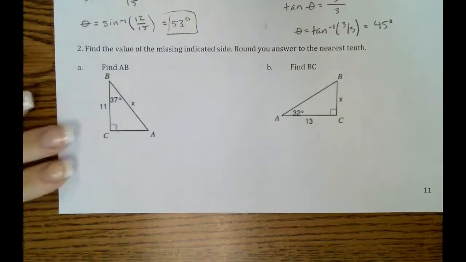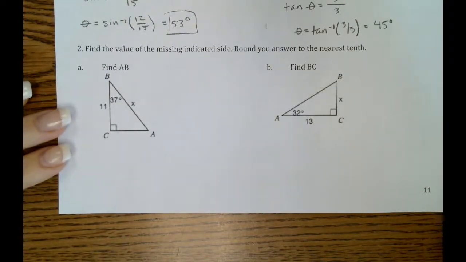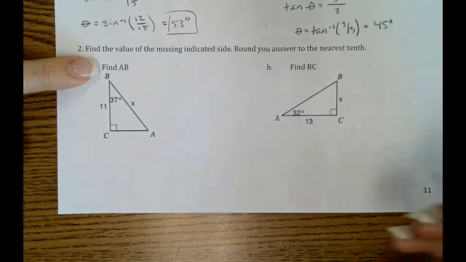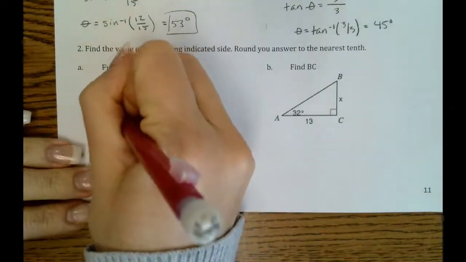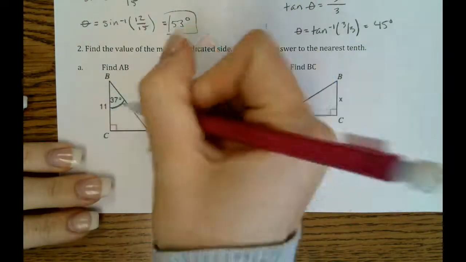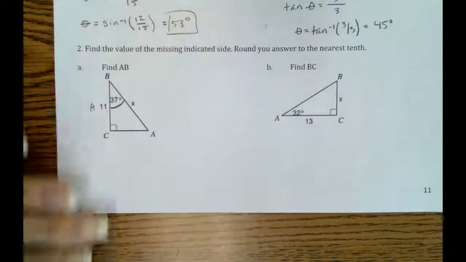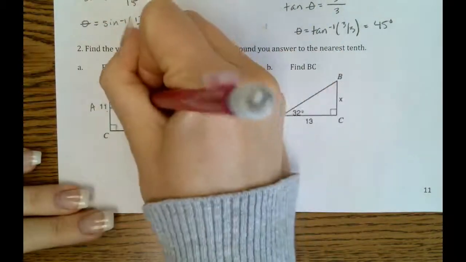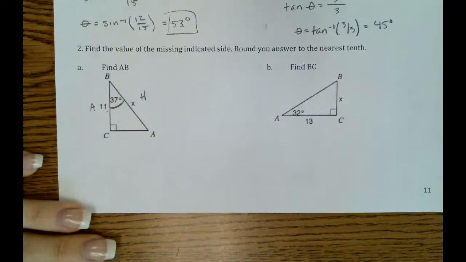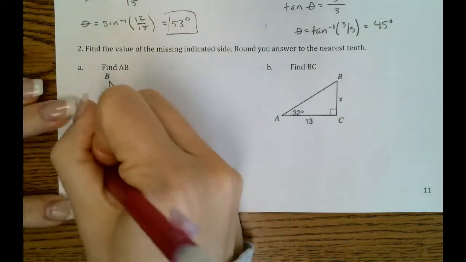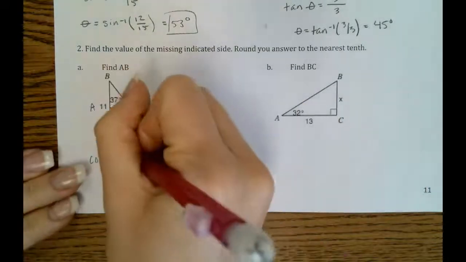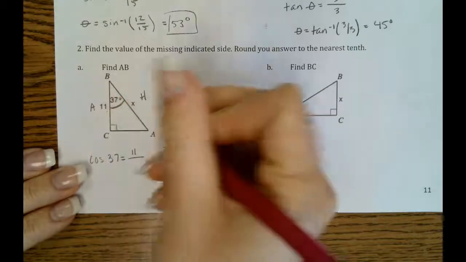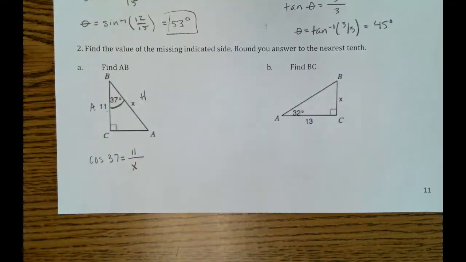Okay, number 2. It says, find the value of the missing indicated side, round your answer to the nearest tenth. So we're finding side AB, which is labeled X here. So we have our angle of 37. 11 is adjacent to 37. X is the hypotenuse. Those are the two sides that we're given here. So A and H is cosine. So cosine of 37 is our adjacent side, 11, over the hypotenuse.